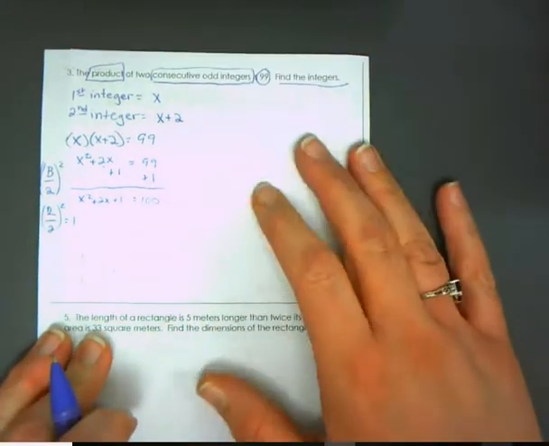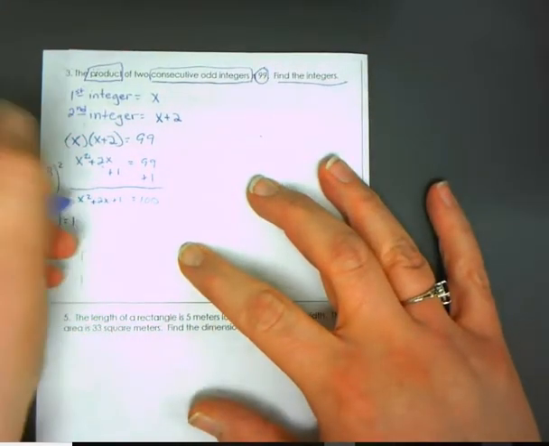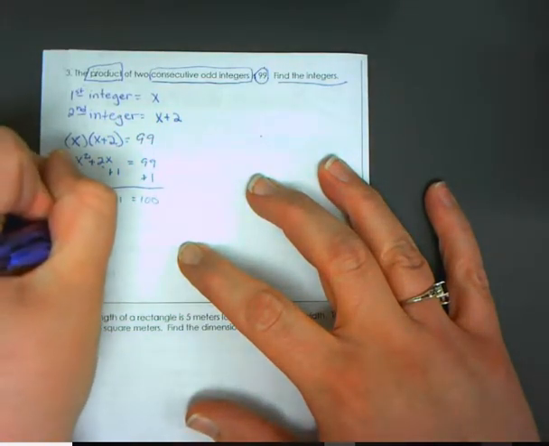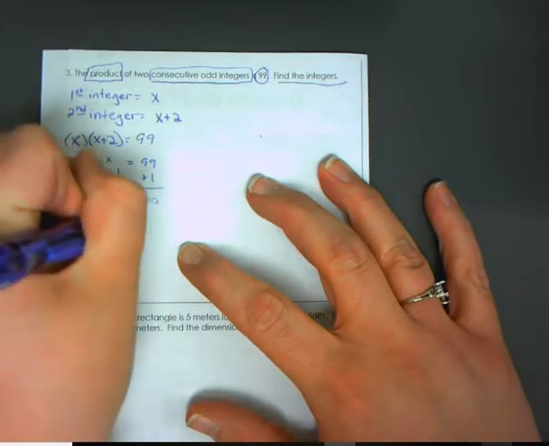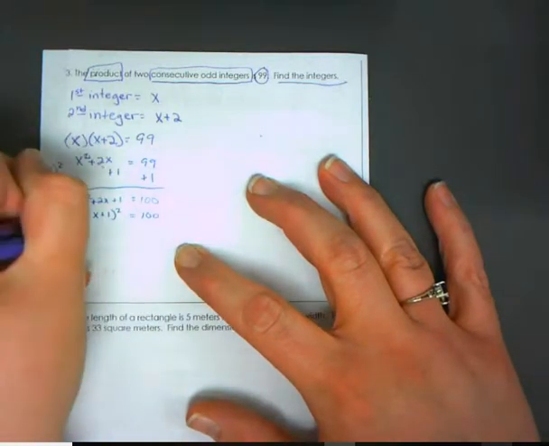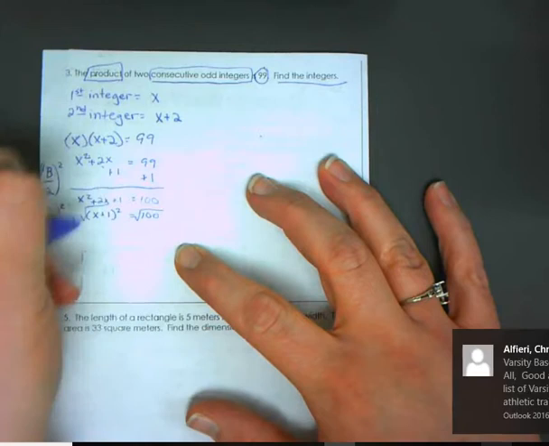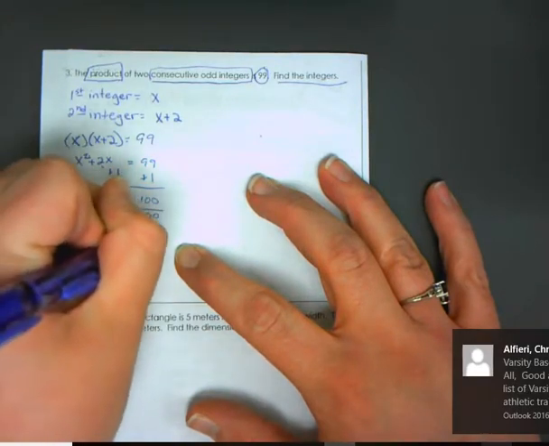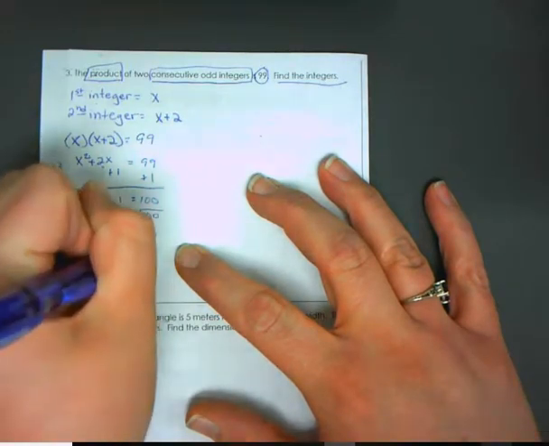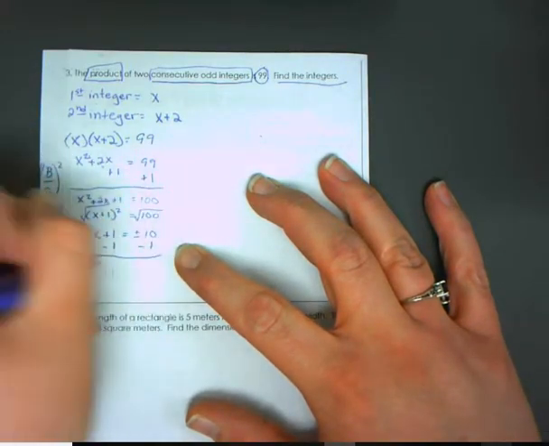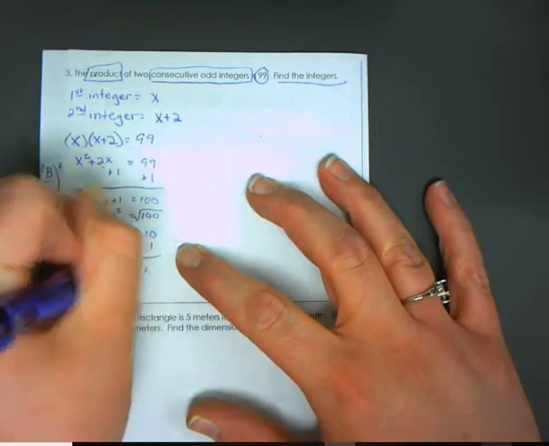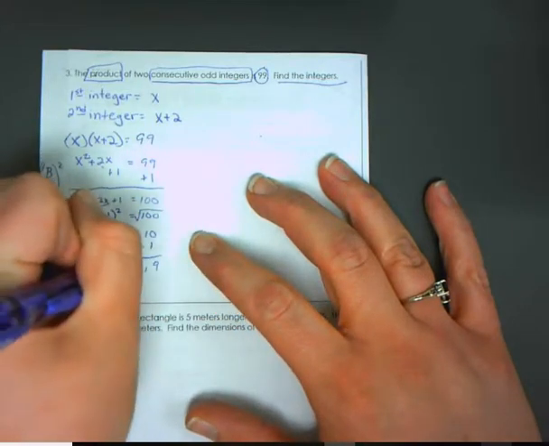Now, if you watch our video about completing the square, we know that the next step is to write our trinomial in factored form, which is x plus 1 squared equals 100. And we're going to take the square root of both sides, giving us x plus 1 equals plus or minus 10. Subtract 1 from each side. And that's going to give me x is negative 11 or positive 9.